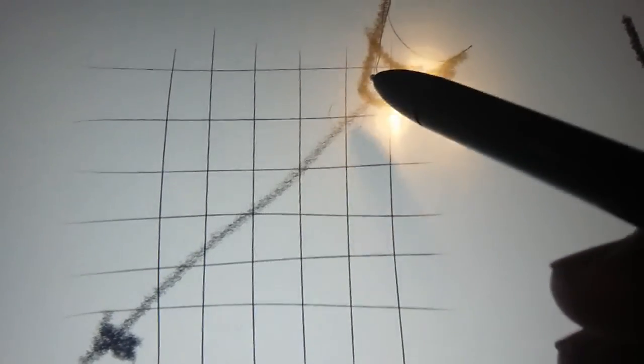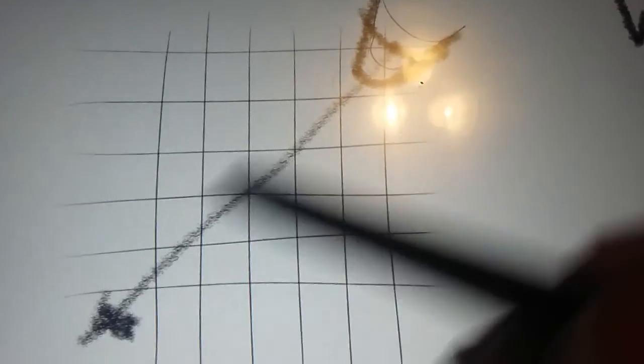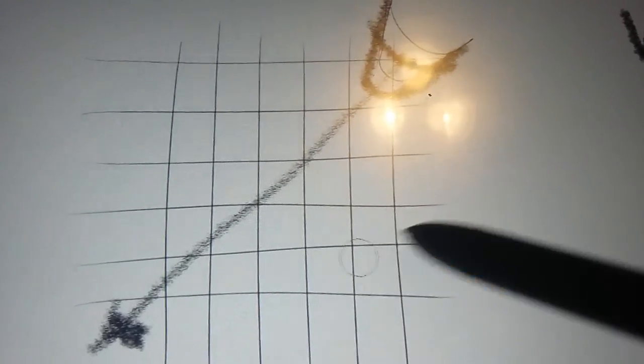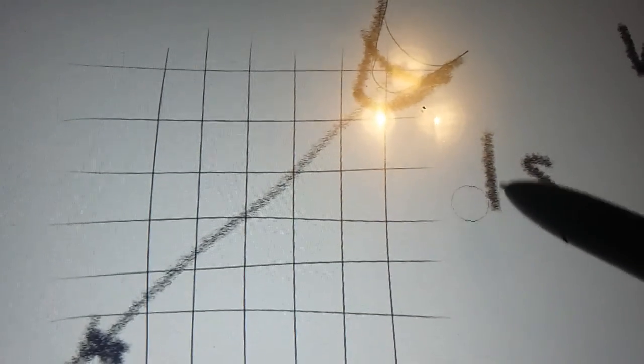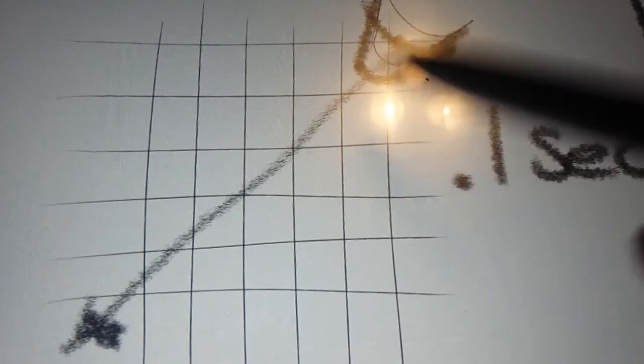Let's say for the sake of argument it took the pen 1 second to go from here to here. Let's say this is N-Trig, just to make the math easier for me. Actually, that's ridiculous. Not 1 second, but 0.1 second. From here to here it took 1/10 of a second. It's a really short line.